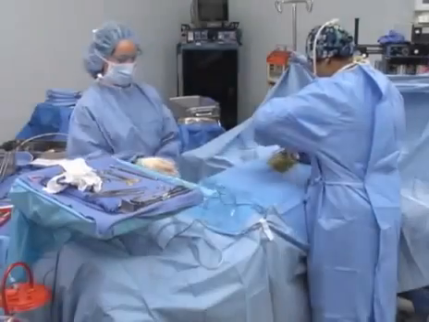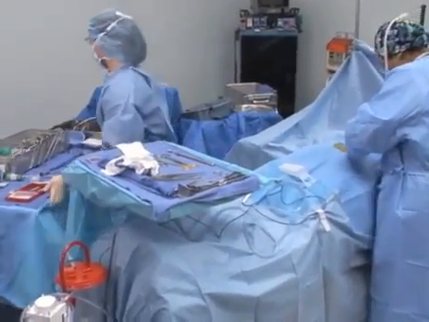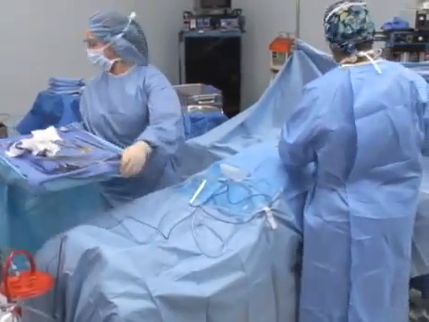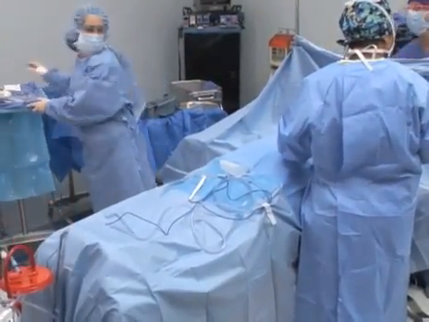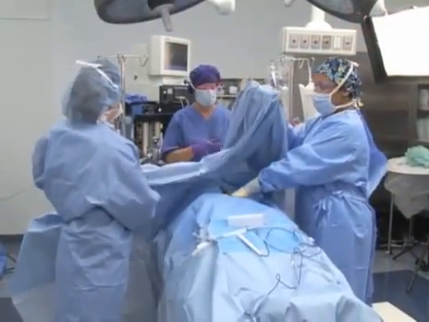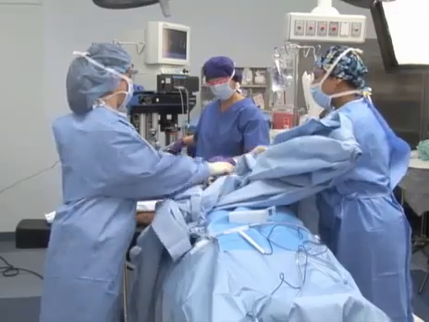Once the procedure is complete, all instruments and equipment are removed from the top drape, including the sterile portions of cords, tubing, air hoses, and other devices that can become tangled in the drapes. One member of the sterile team holds any dressings in place while the drapes are slowly removed.